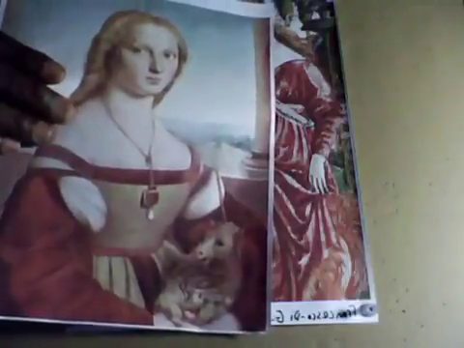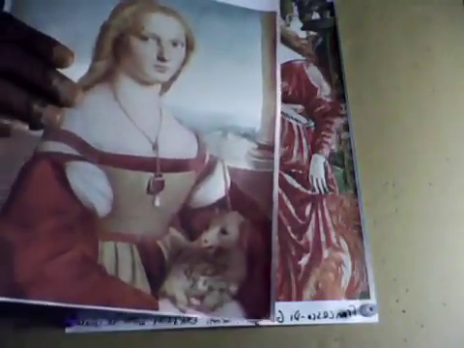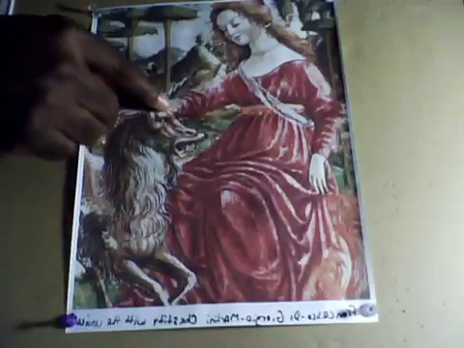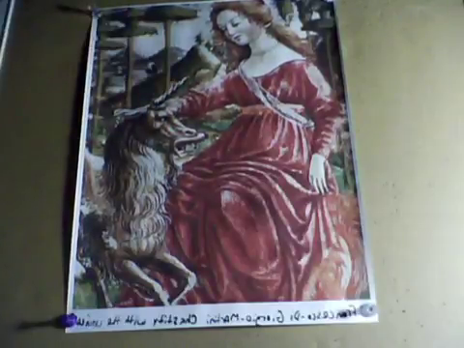Just like here, if you see a unicorn in this woman's lap, you dismiss it as being something divine, a sacred scenario. But if you remove the unicorn horn, you have what is that of a horse creature.